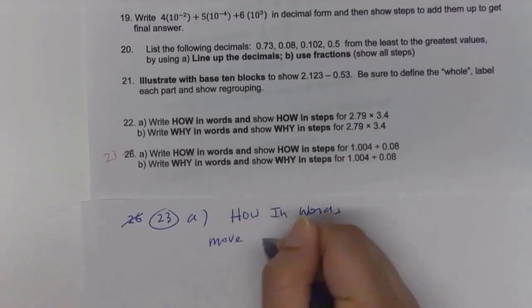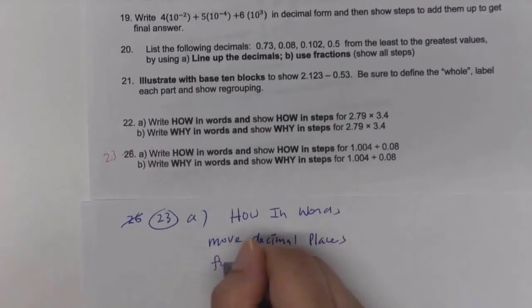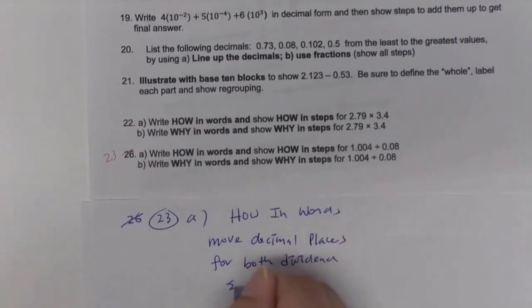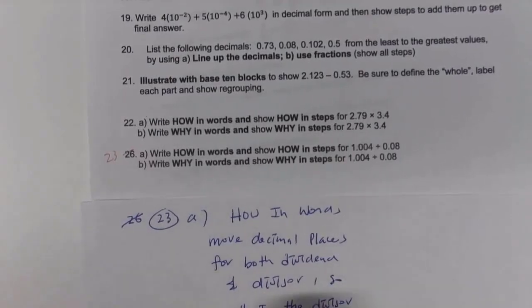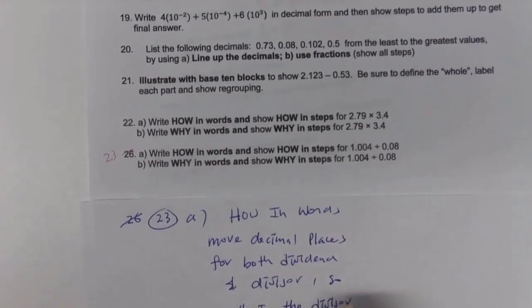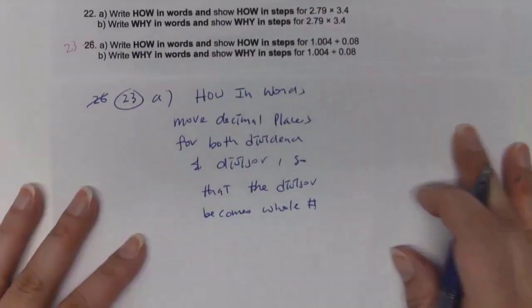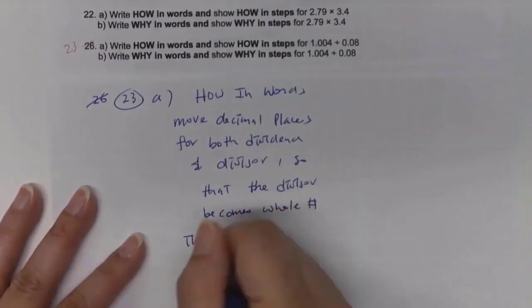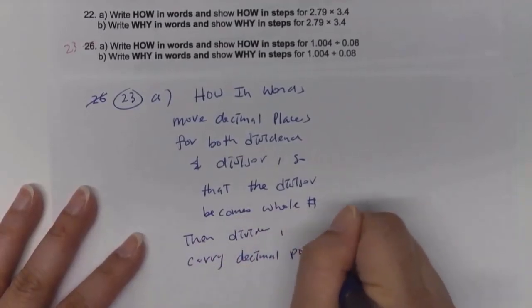for both the dividend and divisor so that the divisor becomes a whole number. We just need the divisor to be a whole number. Then we're going to divide. And don't forget to carry the decimal point to the answer.